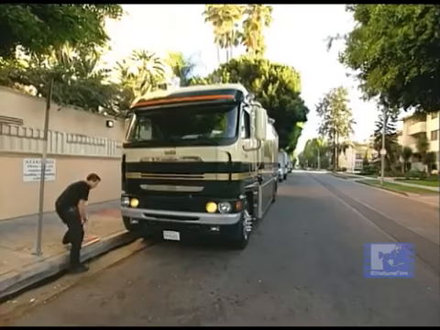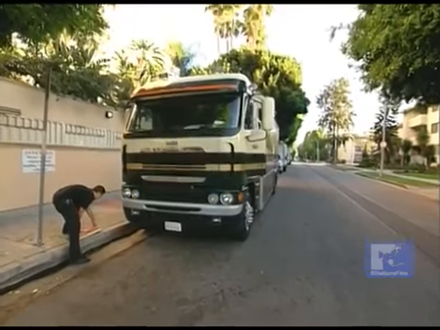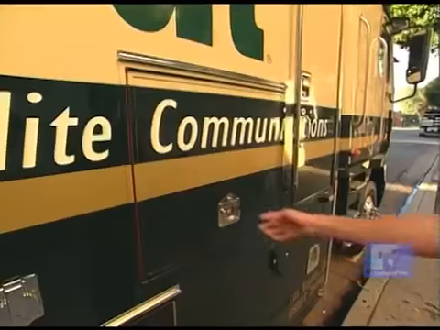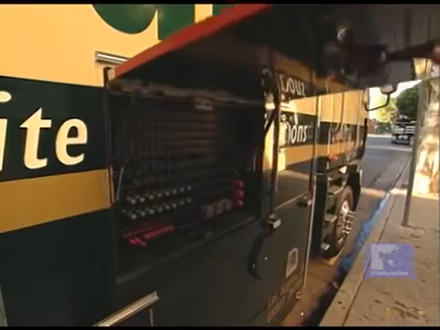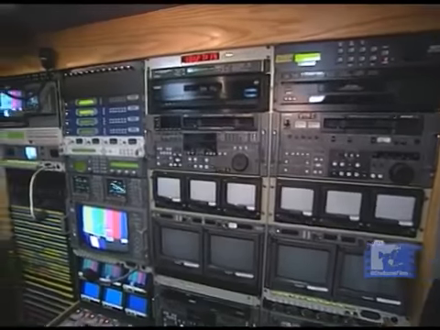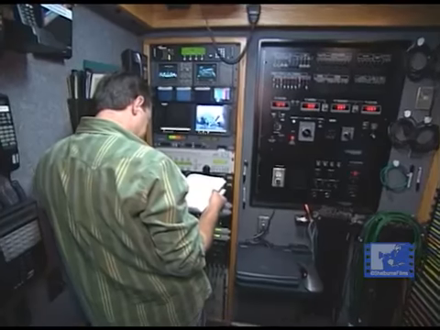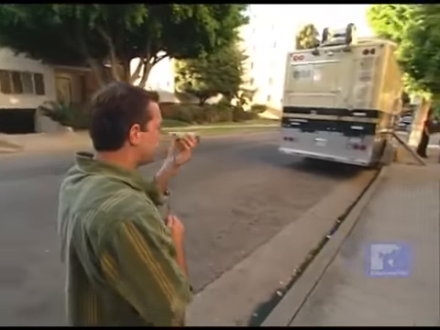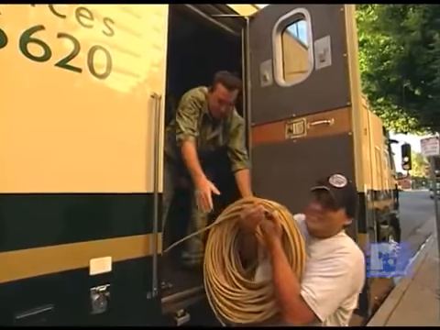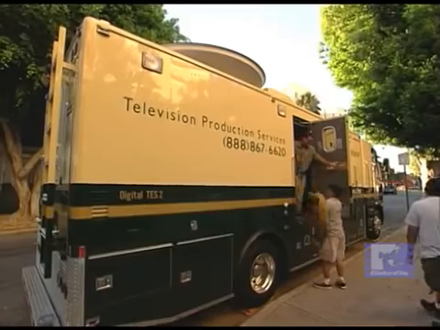Some Ku-band uplinks can even function as miniature TV studios. This particular Unisat vehicle, which contains rack-mounted recording, playback, and monitoring facilities, can put a signal onto any given satellite within 15 minutes of arriving on the scene.